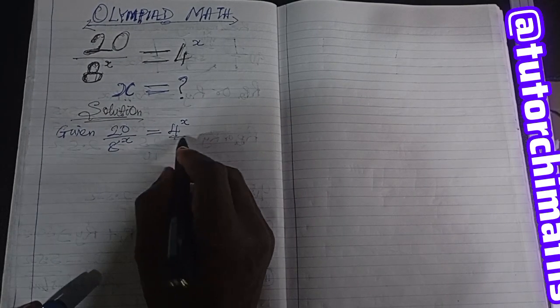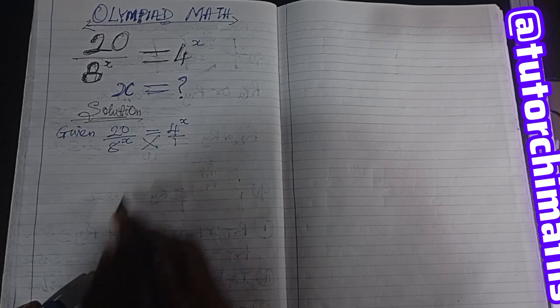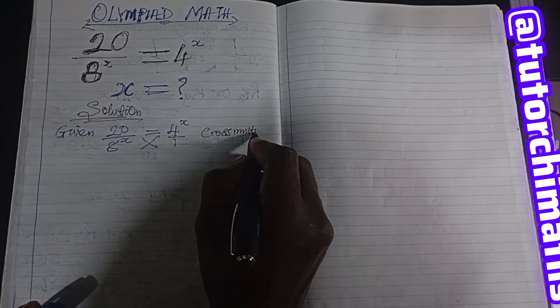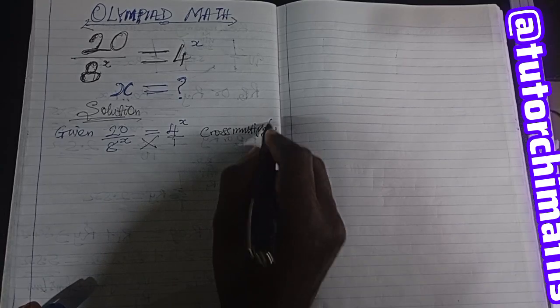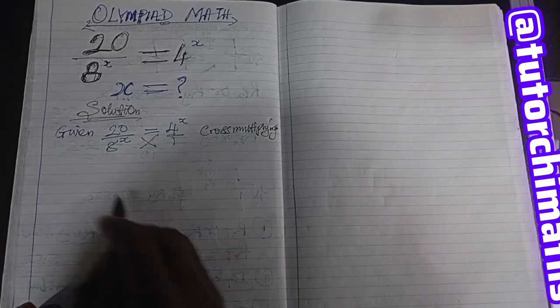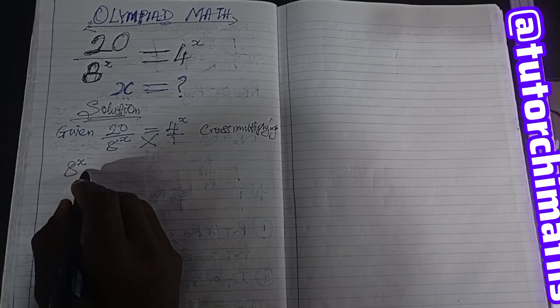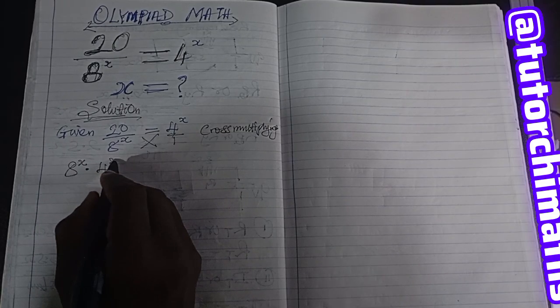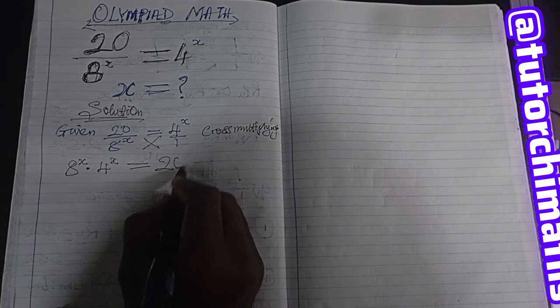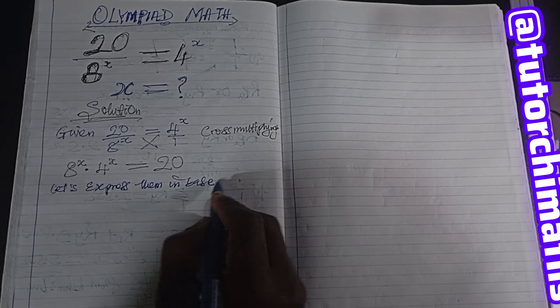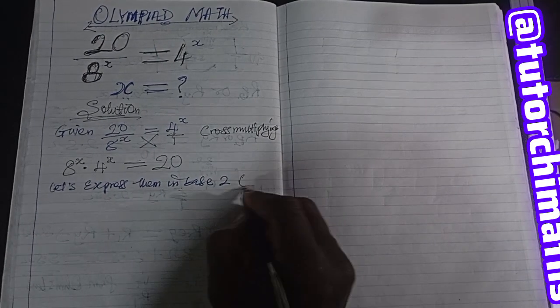Now we can put this over 1 and then cross multiply. Okay, we can cross multiply, so that we have 8 raised to power x multiplied by 4 raised to power x is equal to 20. That is in the left hand side.